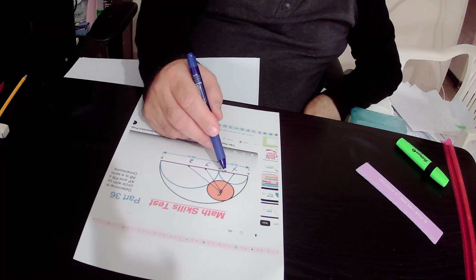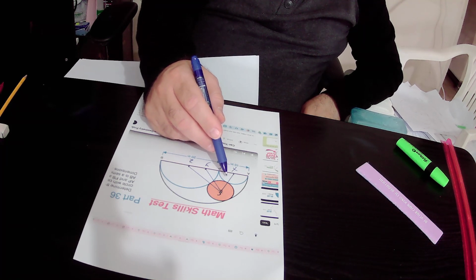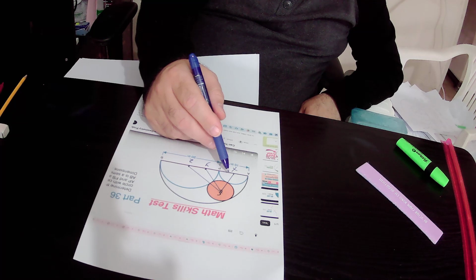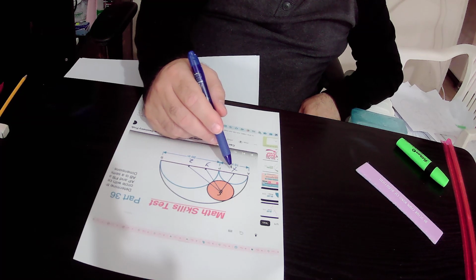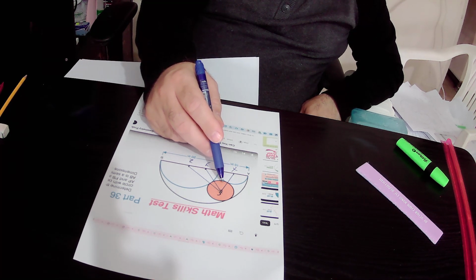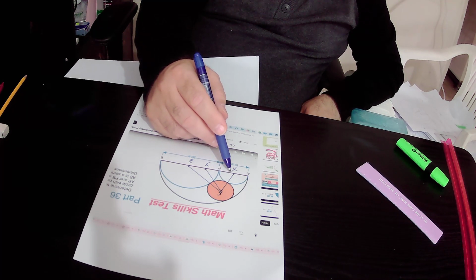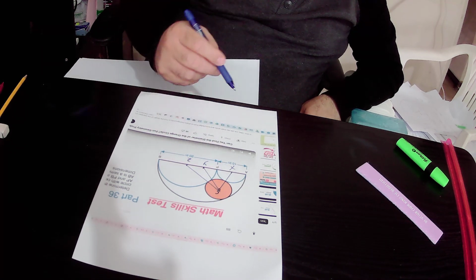And the two circles are touching each other externally at this point. This is the point of tangency between the two circles. And whenever you have two circles that are touching each other externally, then the distance between their centers will be equal to the sum of the lengths of their radii. In this case, it will be equal to the radius of the orange circle, that is R, plus the radius of this semicircle, that is 5.